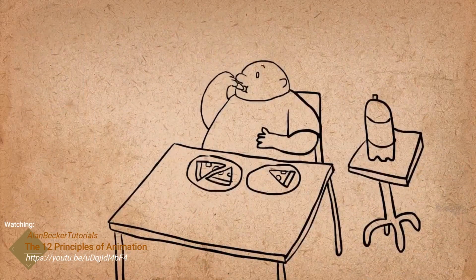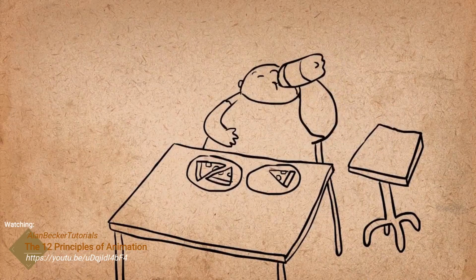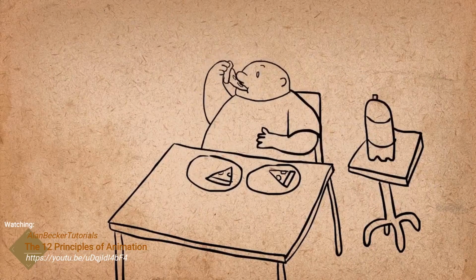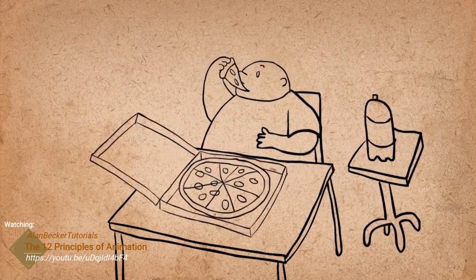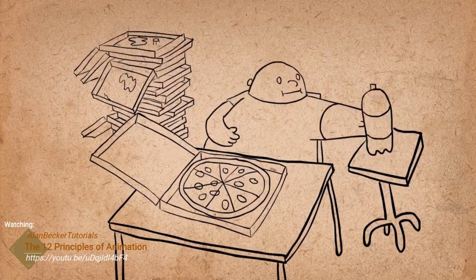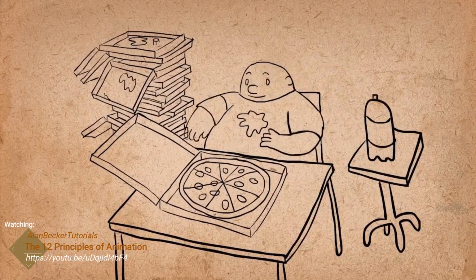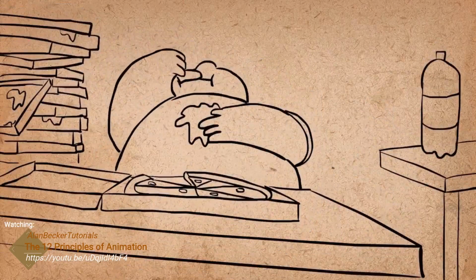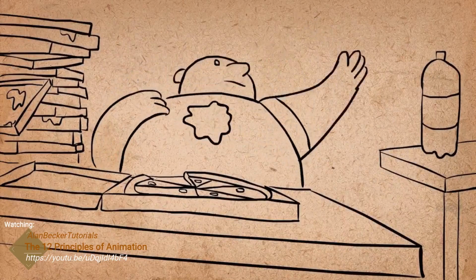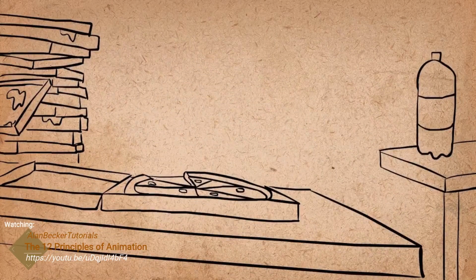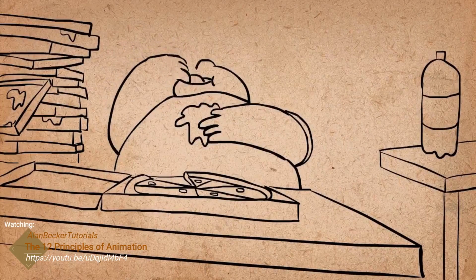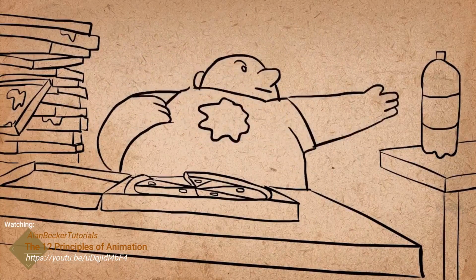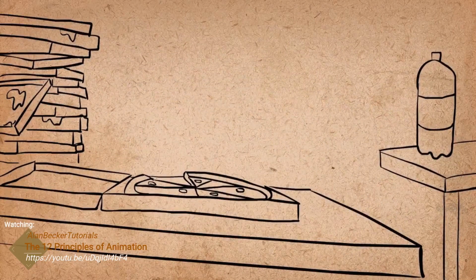Let's take this scene and give it the staging treatment. This fat guy is eating pizza. The idea that we want to convey is that he is a severe overeater. So let's set the stage more. Let's give him more pizza and put piles of pizza boxes behind him and stains on his shirt. Let's move the camera down below him to make him look bigger. And let's change his acting so that his weight actually gets in the way of his eating, so he can't even reach for the soda without falling over. Now let's make sure to time it right so he notices the soda and then reaches for it. Now the idea is very clear.